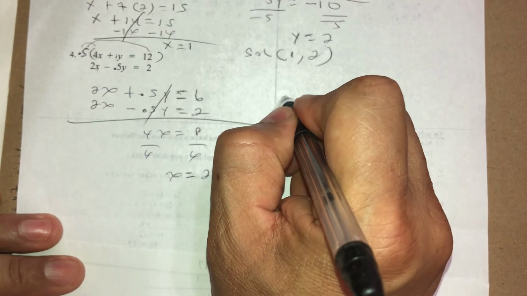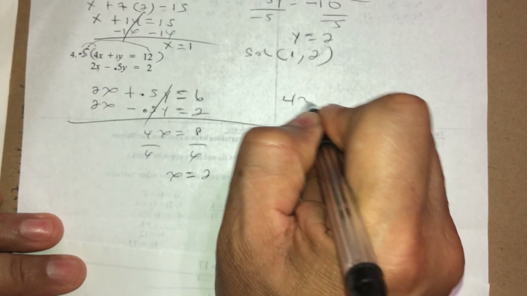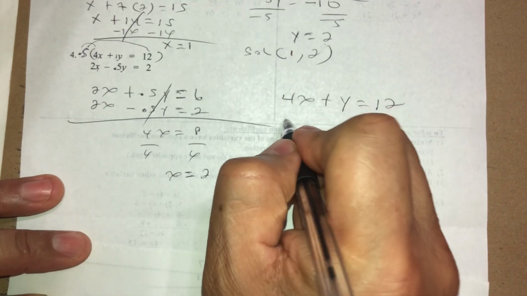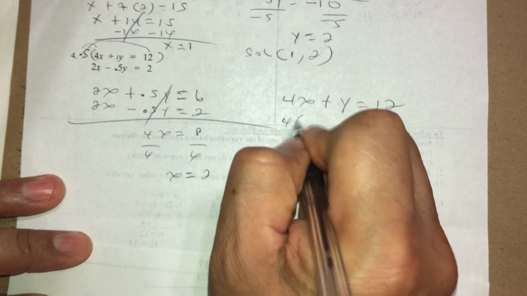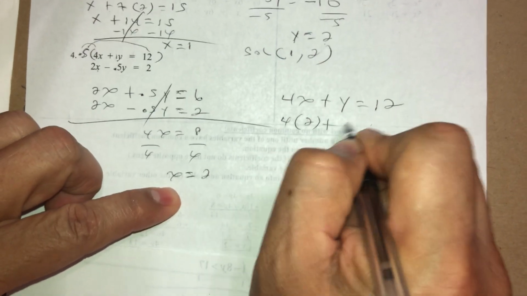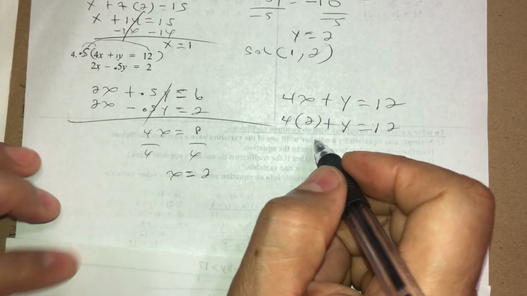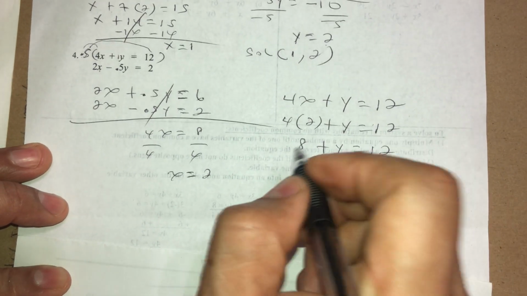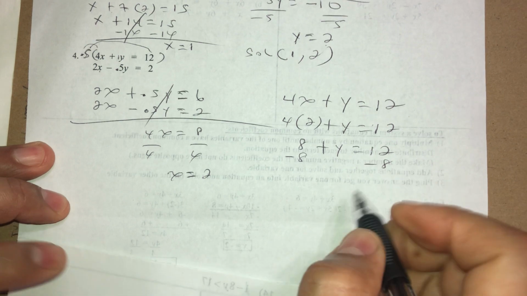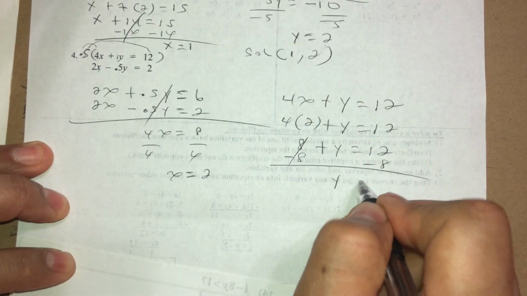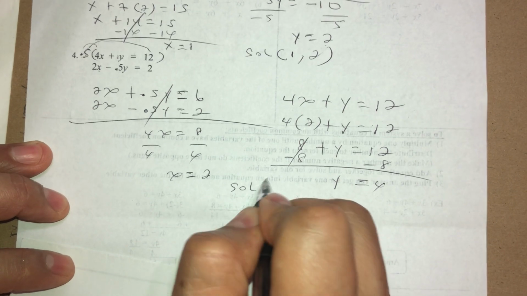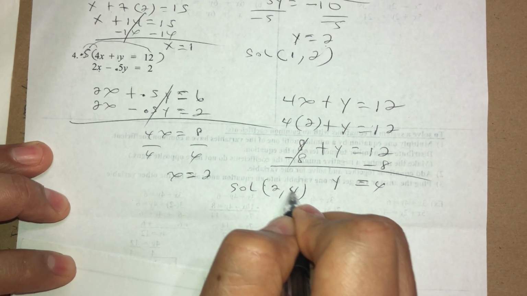Now, I'm going to pick the top one, 4x plus y equals 12, to find y. So this x becomes 2, so 4 times 2 is 8 plus y equals 12. So minus 8, y equals 4. So your solution is 2, 4.